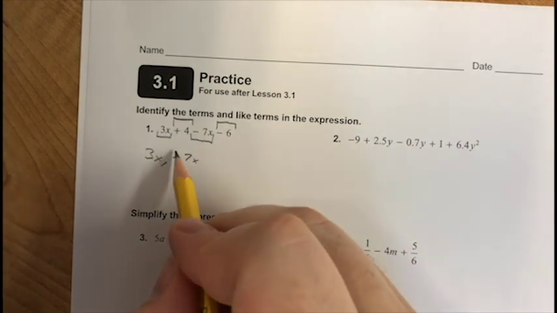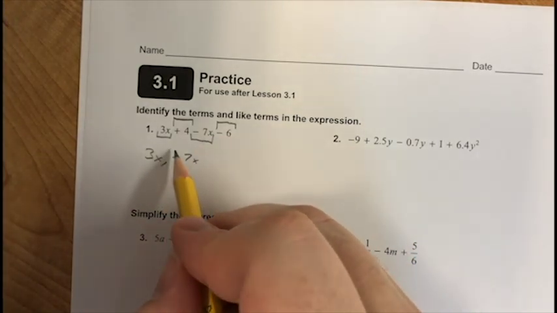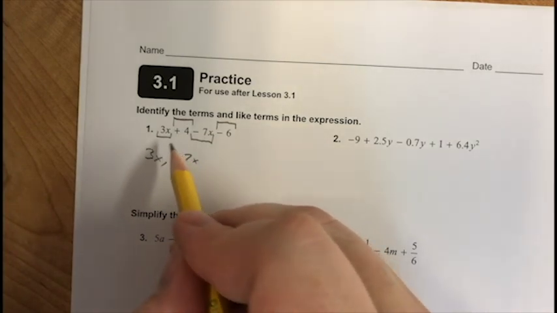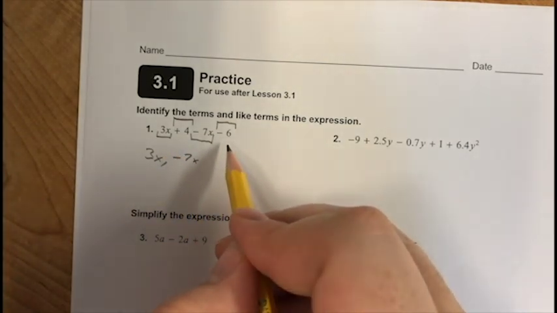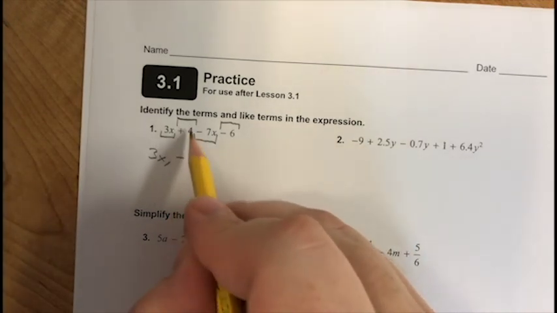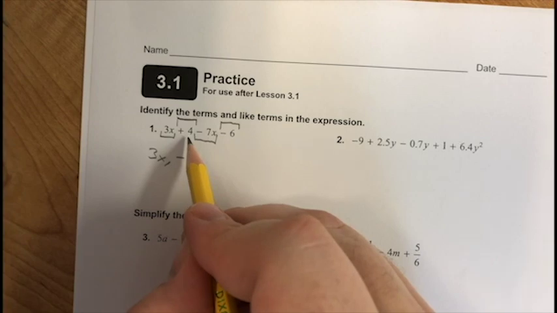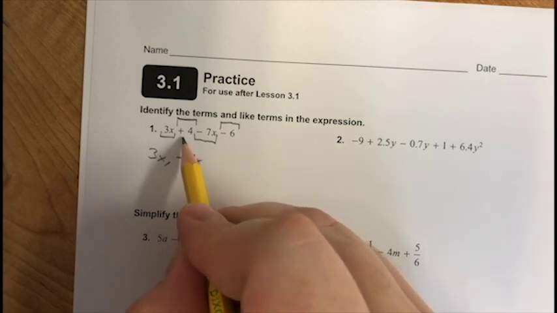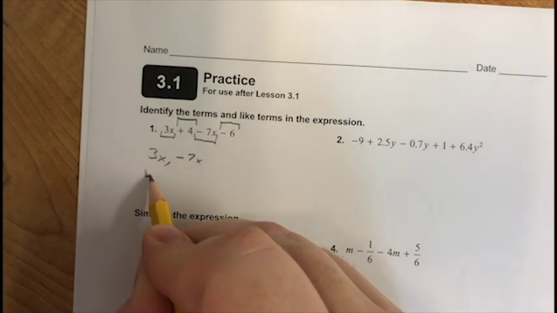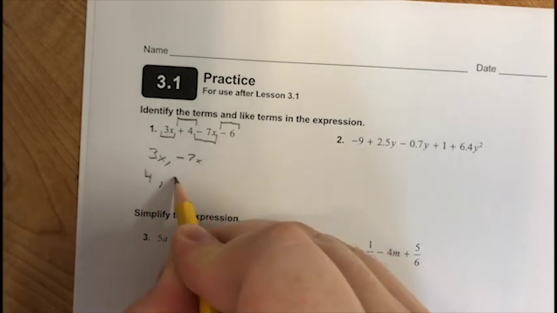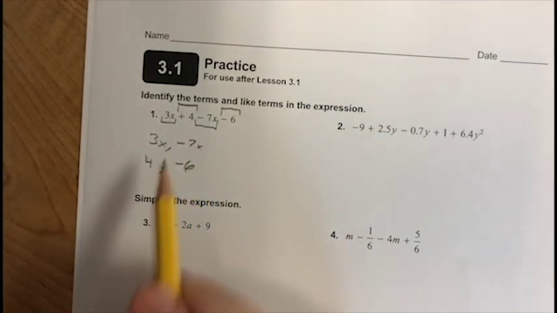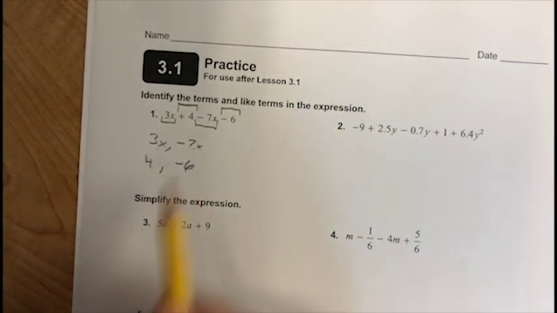Well, Mr. Lewis, you said variables. Well, yeah, I did. But there's another little mathematical rule, and I don't want to make it confusing, but technically there is an x here, but I'm not really wanting to do all that right now with you. Just know this. These are like terms because they don't have an x. It's just a plus 4 and a minus 6. So the like terms would be 4 and a negative 6. So here are my 4 terms. These two are alike. These two are alike.